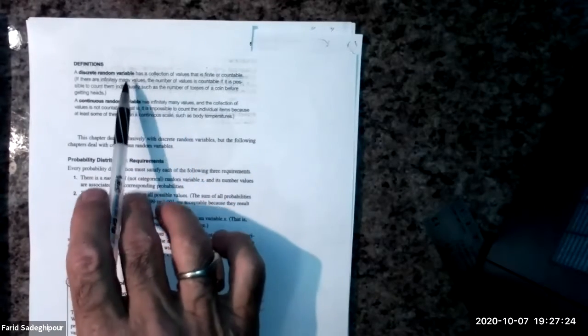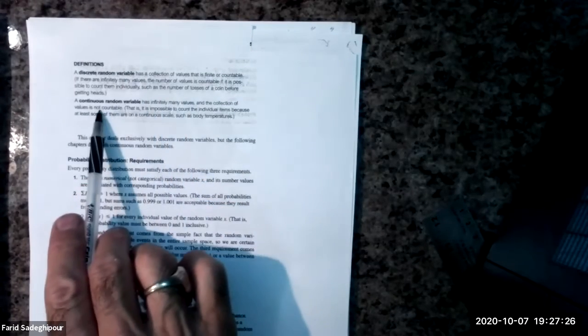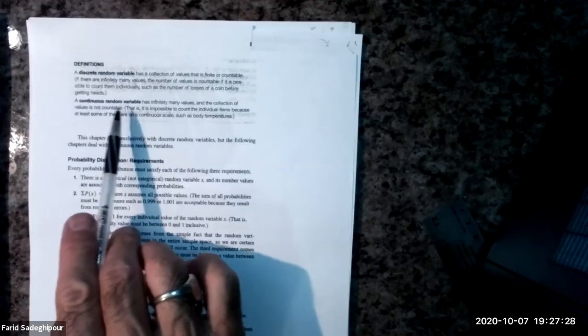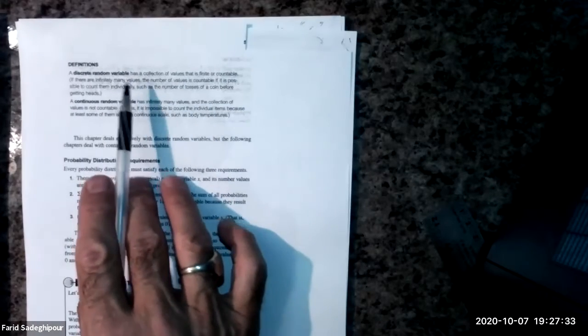Here, we are normally dealing with two types of variable. One they call discrete. Discrete always takes a whole number, and the other one is a continuous variable. So what's the main difference between these two? One always takes the whole number. The second one can take the decimal number as well.